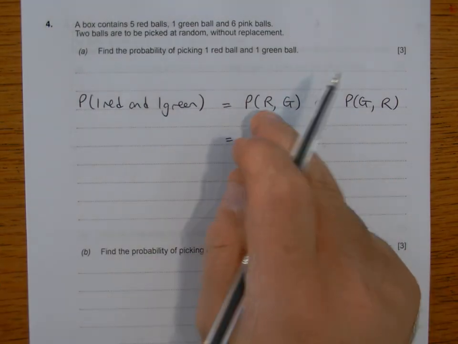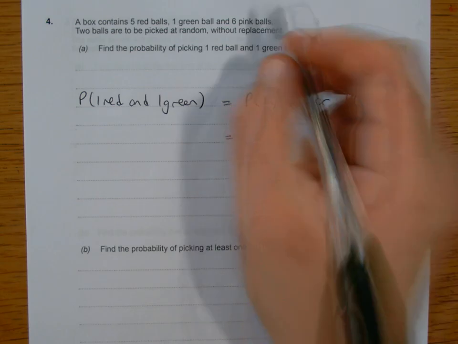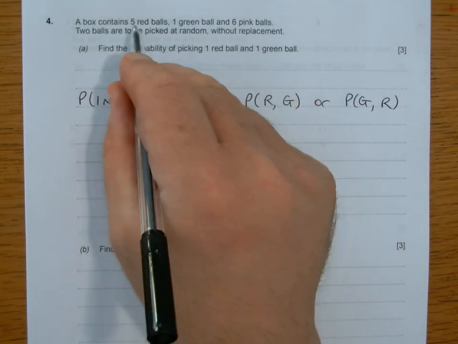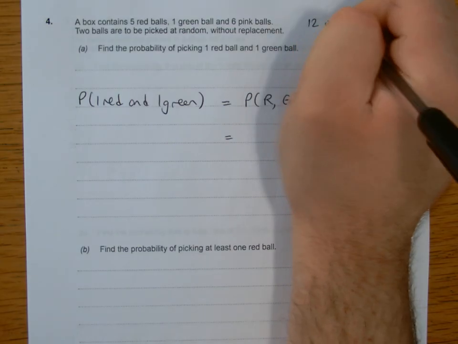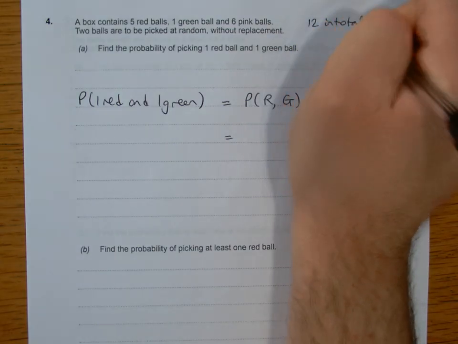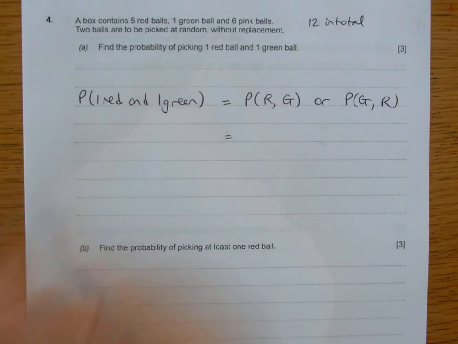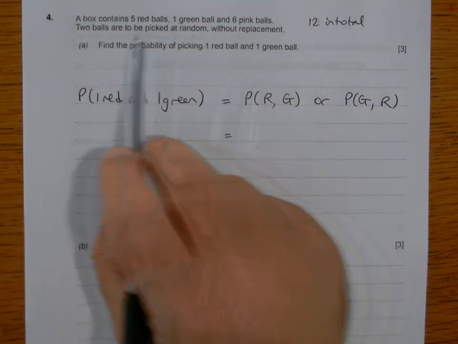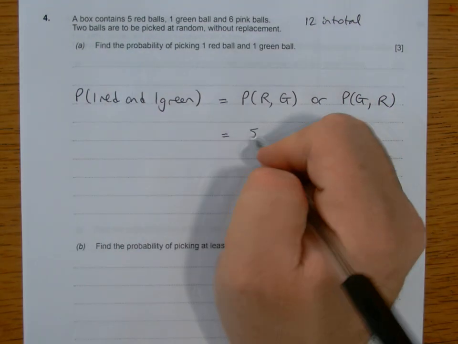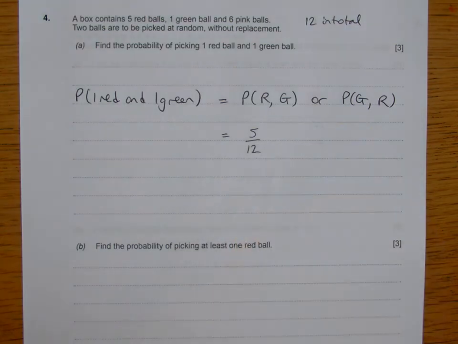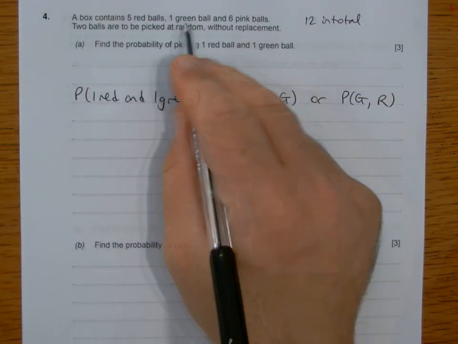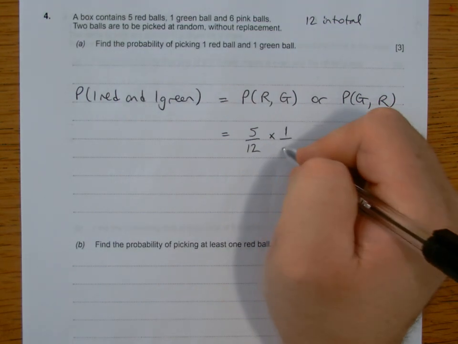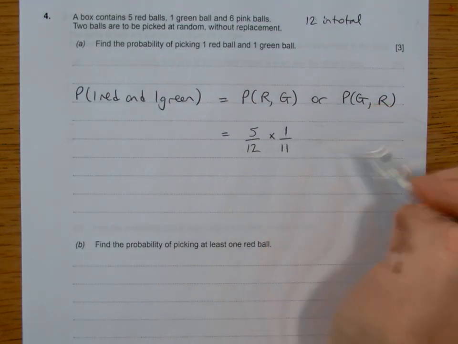So the probability of getting red, well, first of all, we need to identify how many reds there are. We've got 5 reds, and how many in total? Is there 12 in total? It doesn't tell us, but we can work that out, can't we? 5 add 1 add 6 is 12. So the chance of getting red is 5 out of 12, times then the probability of getting green. Well, we've only got 1 green, and of course it's going to be out of 11 because there's 1 less there.